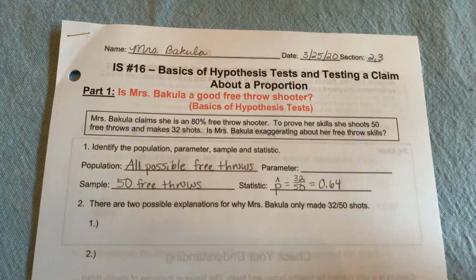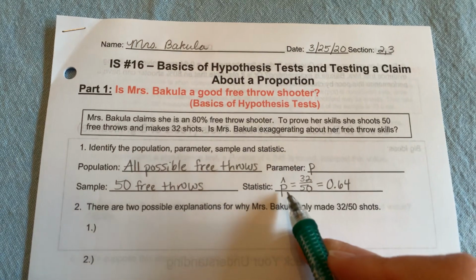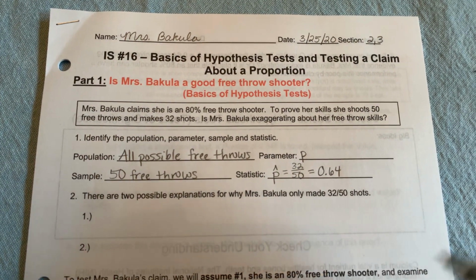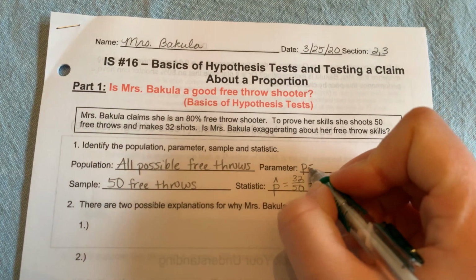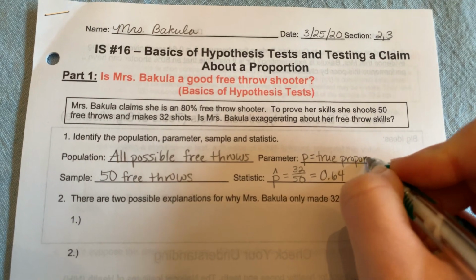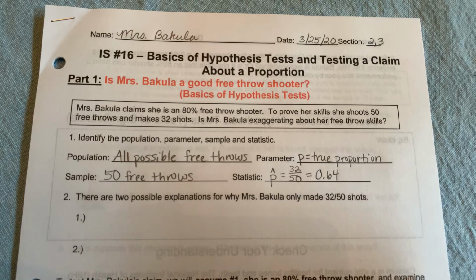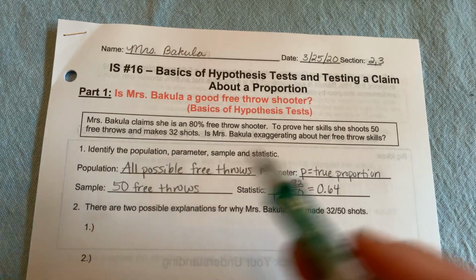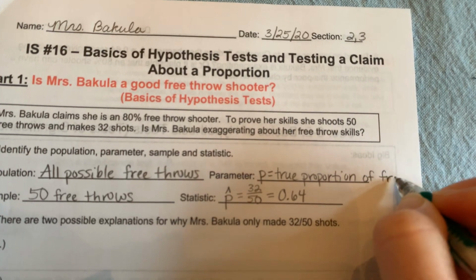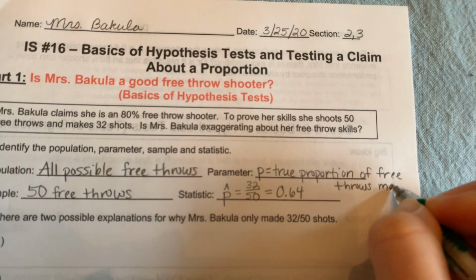So then let's talk about the parameter. This is P. P hat is the sample statistic. P is the population parameter for proportions. And so this is going to be the true proportion. See, I focused on how many I made versus how many I missed, and I want to talk about 80% made, so I'm going to focus on that. So true proportion of free throws made.